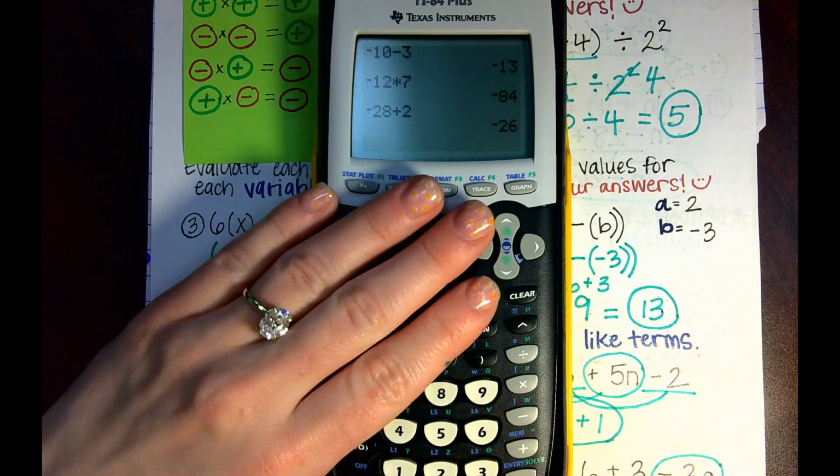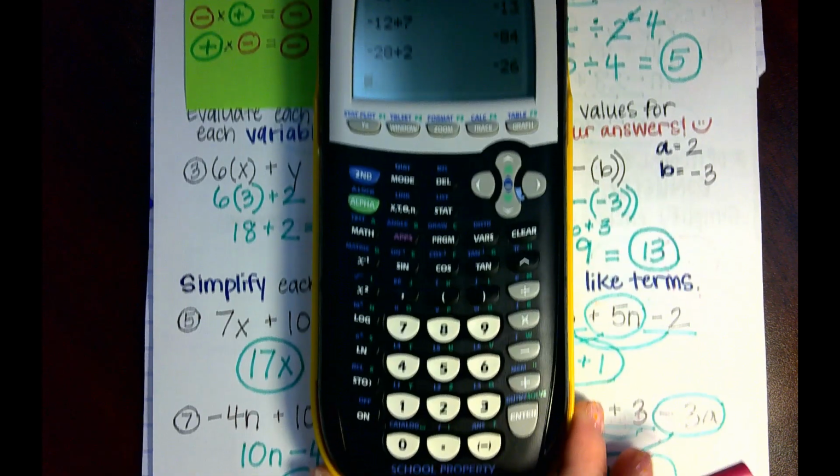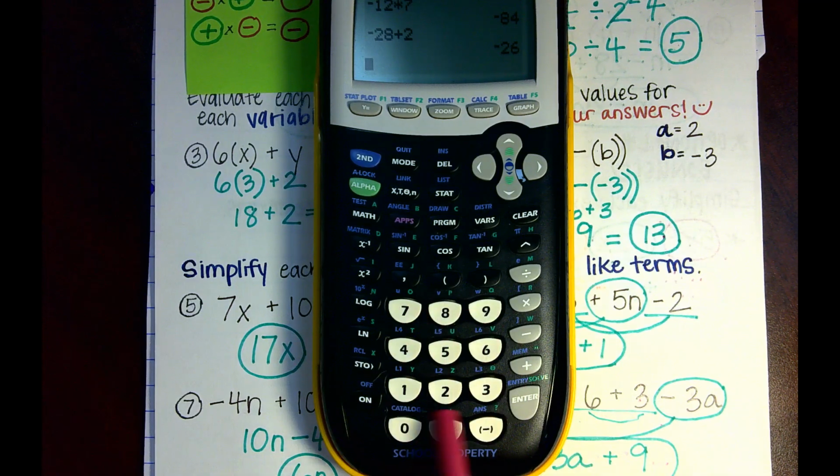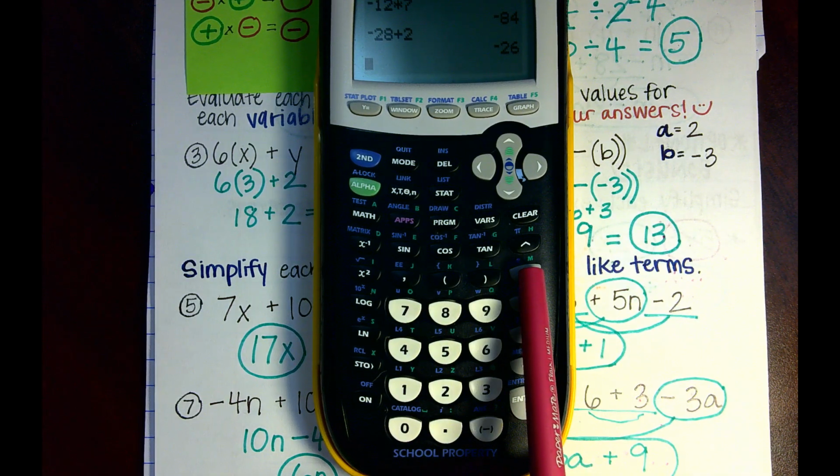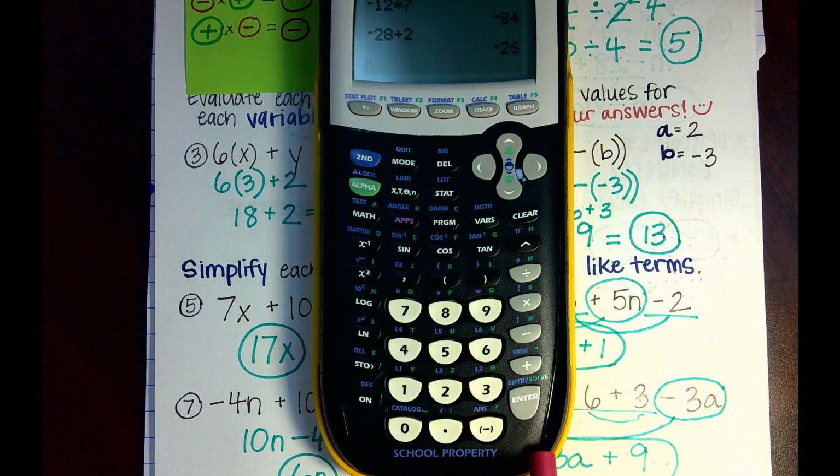So the only buttons you will use in here are the numbers and the gray buttons down the side and these three at the bottom here. So this is your negative symbol right here at the bottom right.